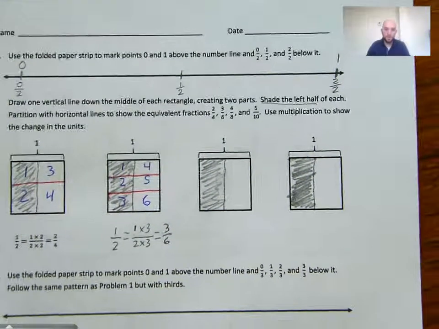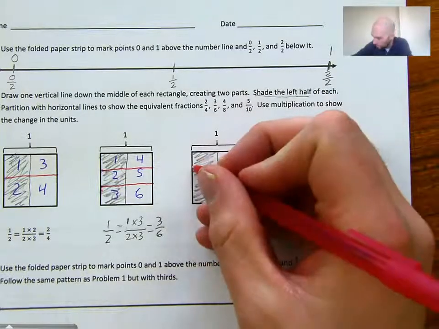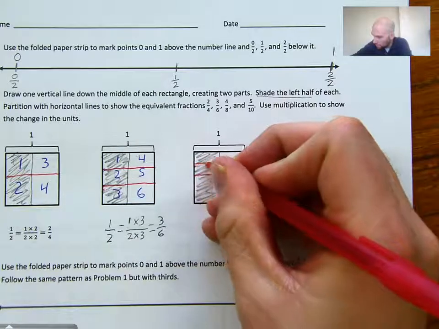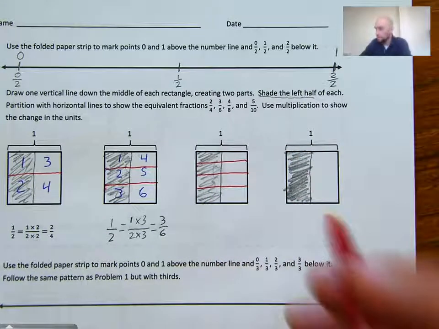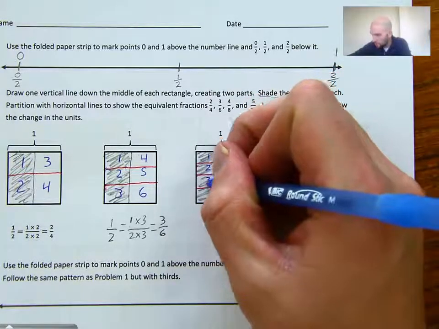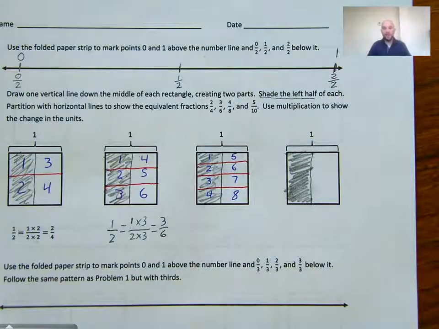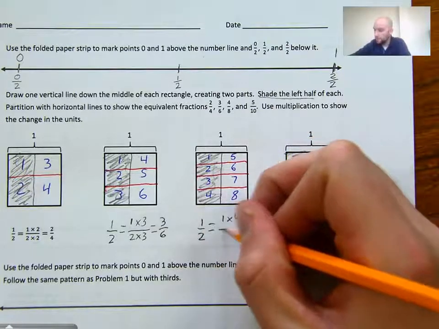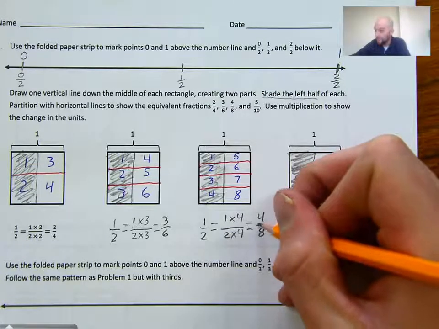The next box wants us to split vertically into 4 parts. So we need to make 3 horizontal lines to split into 4 parts. I'm going to put one right down the middle to make things a little easier on us. And I'm going to split each one of those into halves of the half, which would be a fourth, a half of a half. And now I have 1, 2, 3, 4, 5, 6, 7, 8 boxes. I have 8 boxes and 4 of them are shaded in. So I have 4/8. 1/2 equals 1 times 4 on the top, 2 times 4 on the bottom, and 1 times 4 is 4, 2 times 4 is 8. I have 4/8.